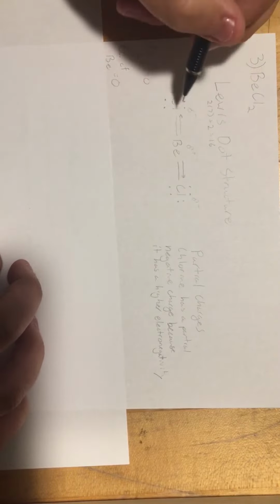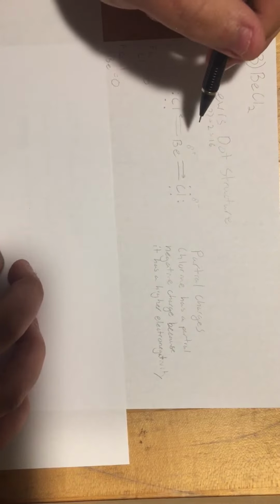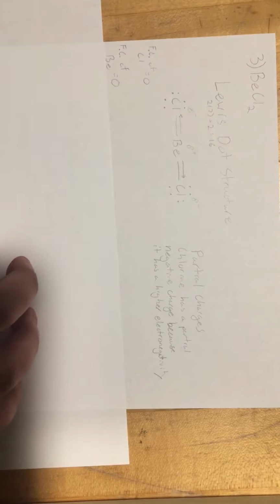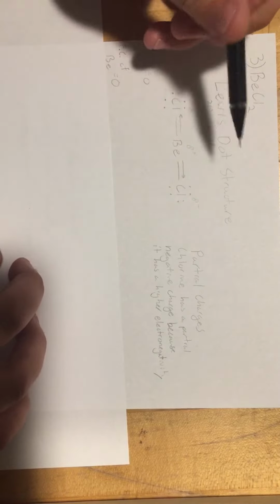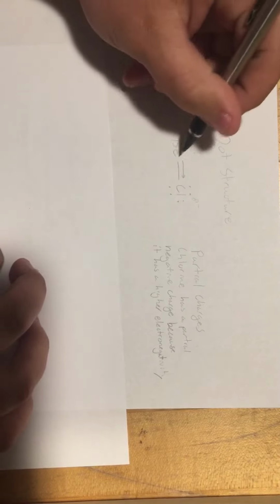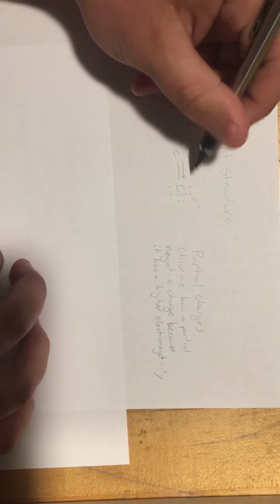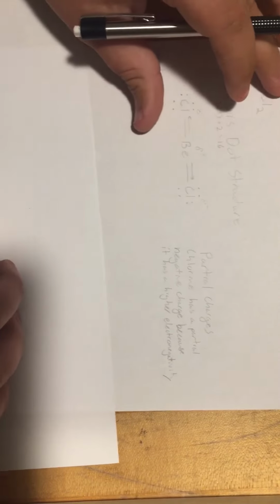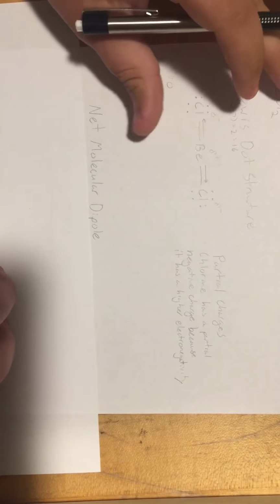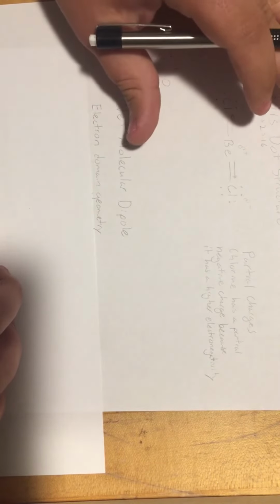And the partial charges for these atoms: both Cl's have a partial negative charge, and beryllium has a partial positive charge because Cl has a higher electronegativity. And the dipoles go from beryllium to chlorine because they go from the slightly positive to the slightly negative atoms. And then to find our net molecular dipole, we have to again look at the electron domain geometry.